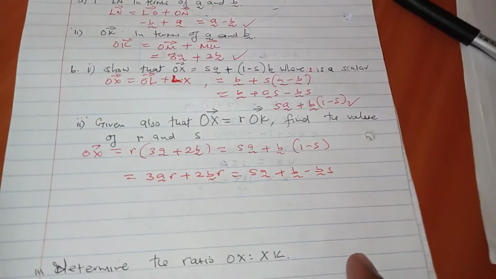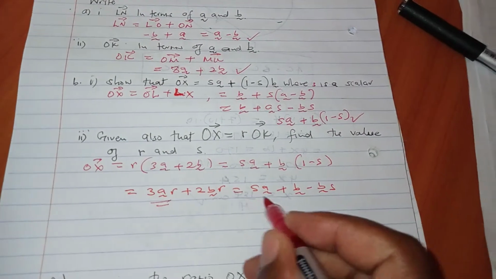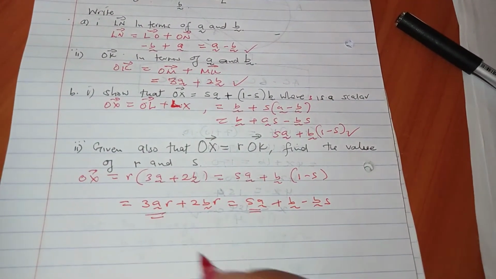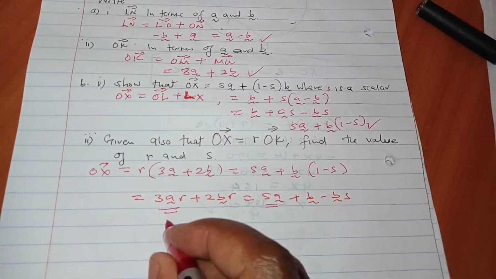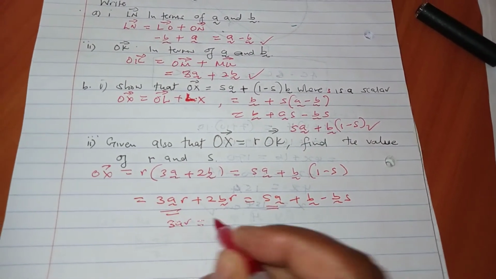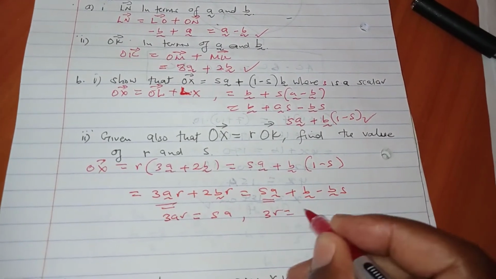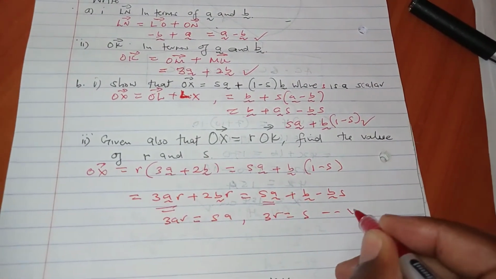Okay, so from here we can see that this one can be equated to this, because we don't have any other quantity that has got A with it. So we compare that and we can see it's 3AR equals to SA. A is common, so we can say that 3R is just S. So that is equation star.